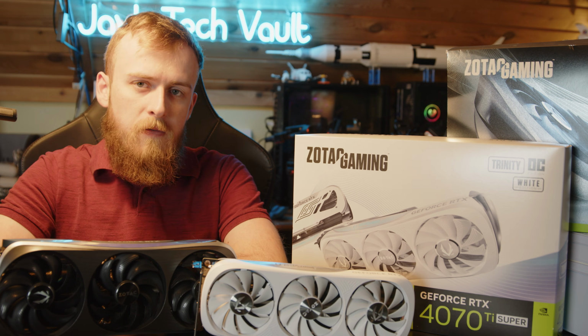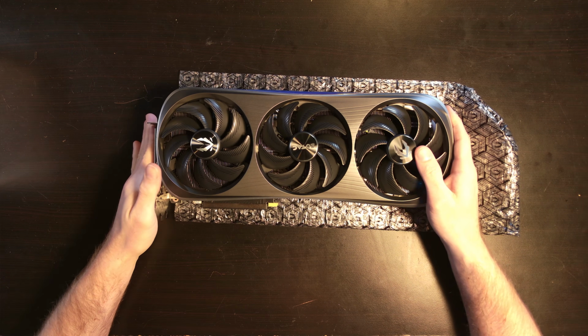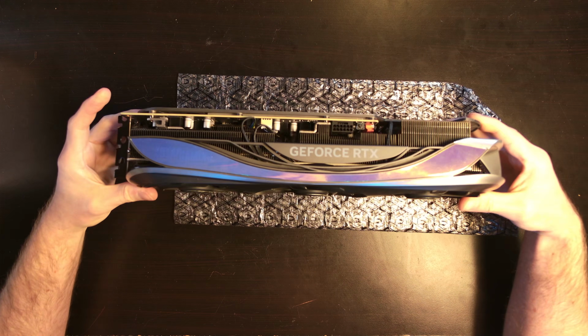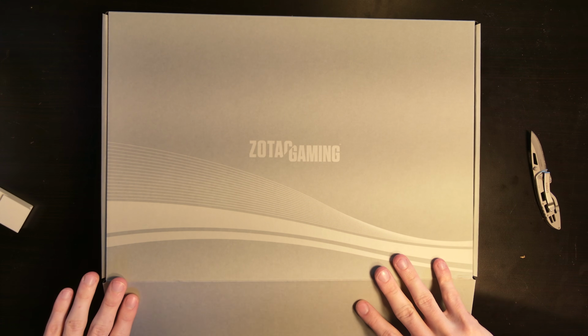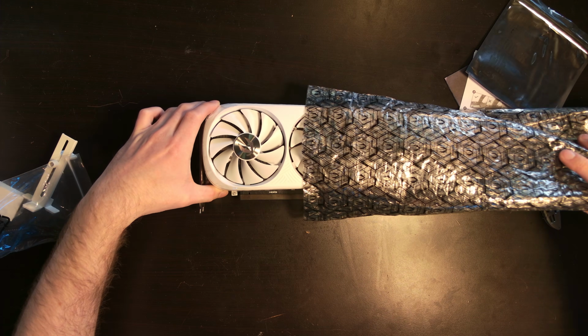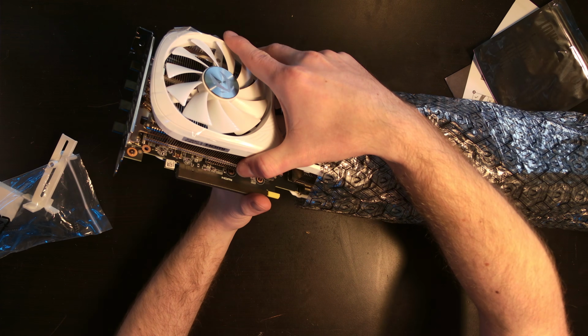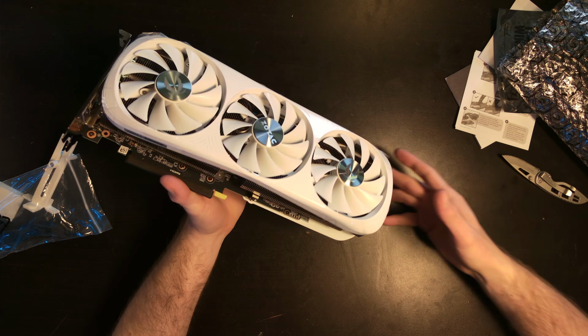And also throughout this video, I'll be doing a direct comparison to the 4070 Ti that I received last year from Zotac. So this year we're checking out the newer version, the Trinity OC, with the 4070 Ti Super version. So as you can see, the two cards here.